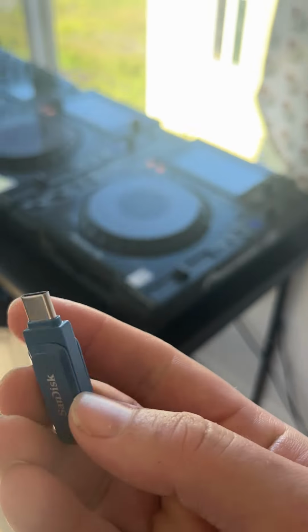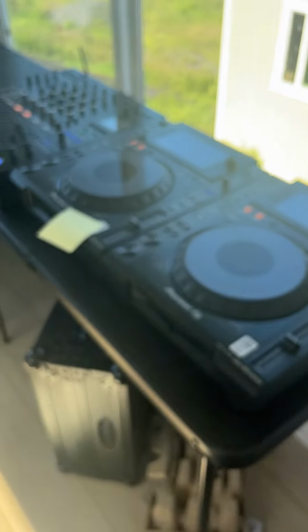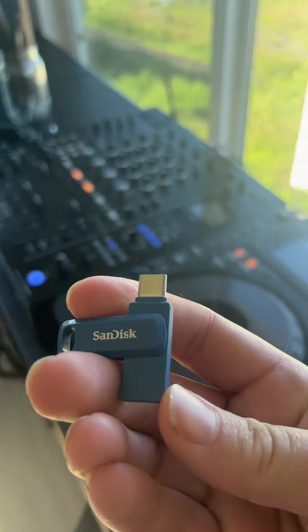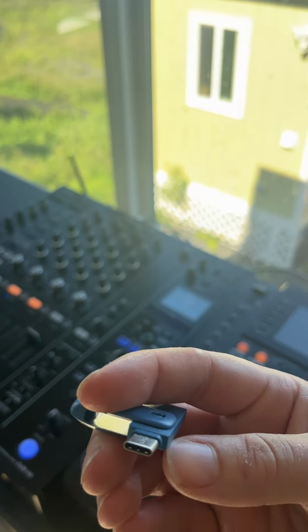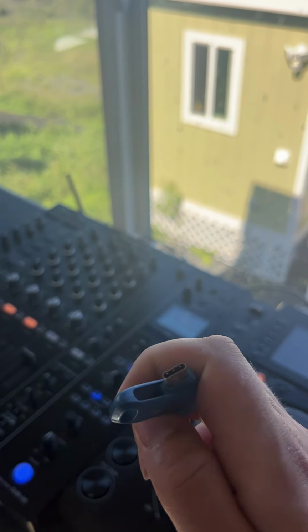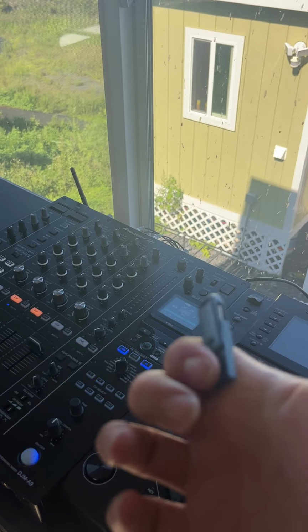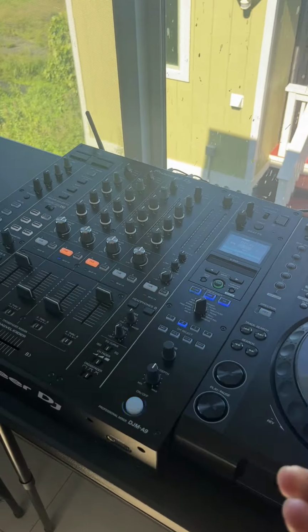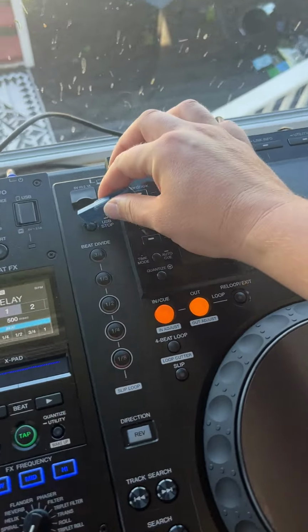Okay. And also, I like to use these because they go so much faster. They're more expensive, but it's half Type-C, half USB, so that I can load super fast through my laptop and then still use the USB for any kind of player.